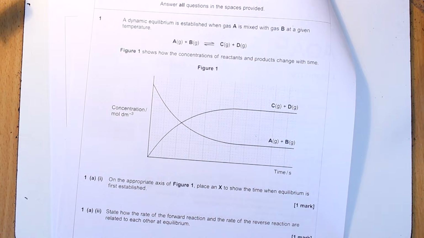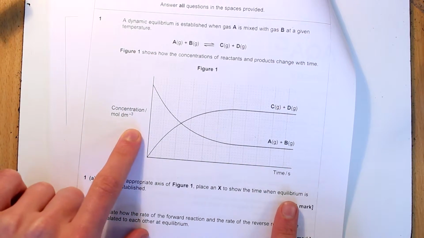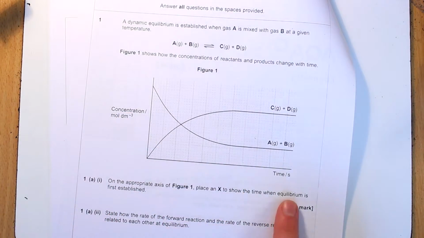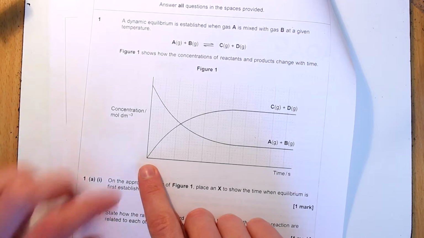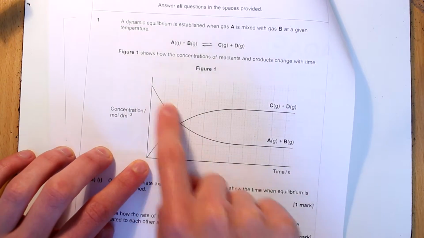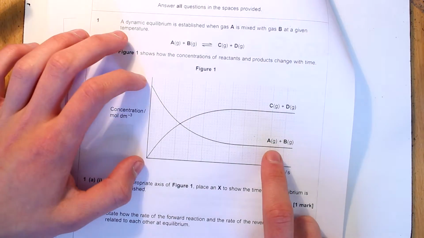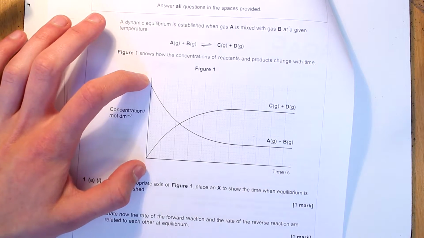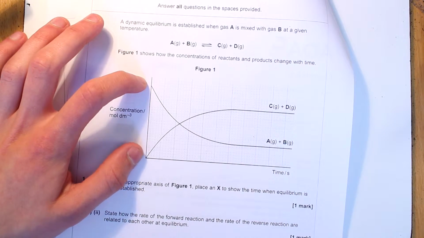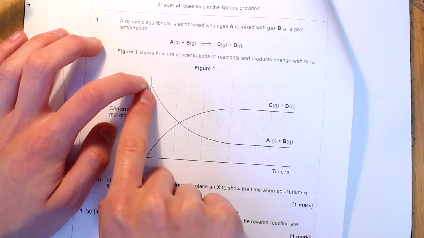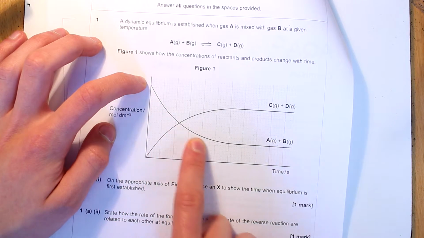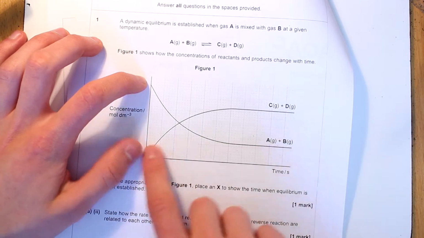So what does this graph mean? Because I haven't actually been through it, so I feel like I should explain this properly. Well, we have time and concentration on the axes, and effectively what we've got here is, this is the products and this is the reactants. So what's happened is we've put just the reactants in the test tube, and over time they've reacted and formed the products.